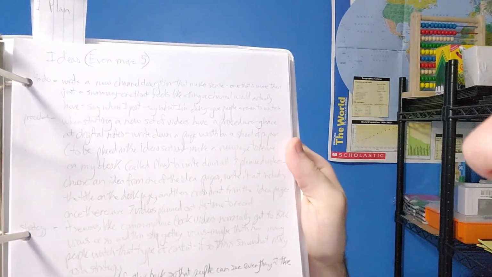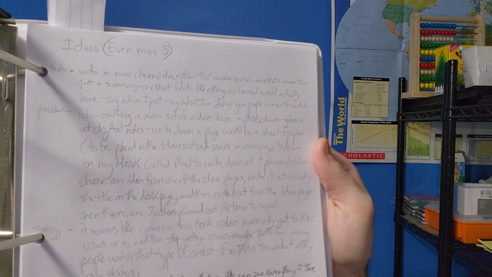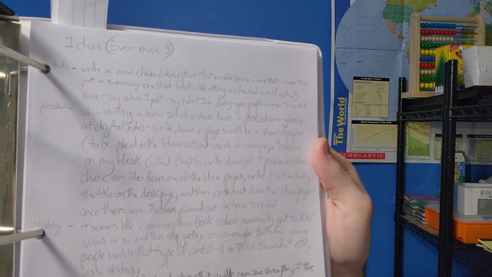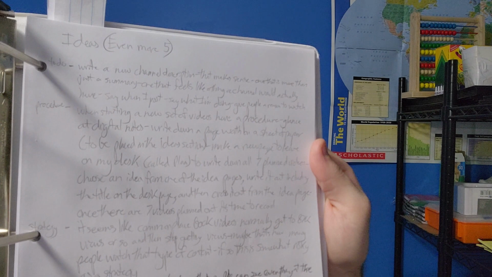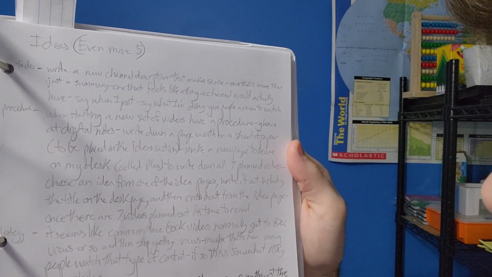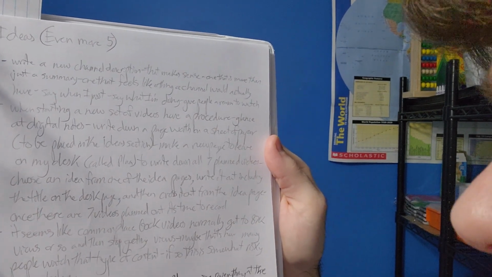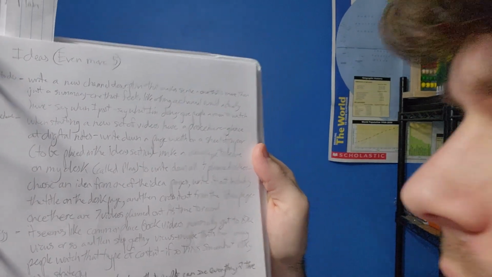Let's get to procedure. When starting a new set of videos, have a procedure: glance at digital notes, write down a page with a sheet of paper to be placed in the ideas section, make a new page to leave on my desk called plan, to write down all 7 planned videos, choose an idea from one of the idea pages, write it out, including the title, on the desk page, and then cross it out from the idea page. Once there are 7 videos planned out, it's time to record. Yeah, so not really doing that. Sort of doing that though.